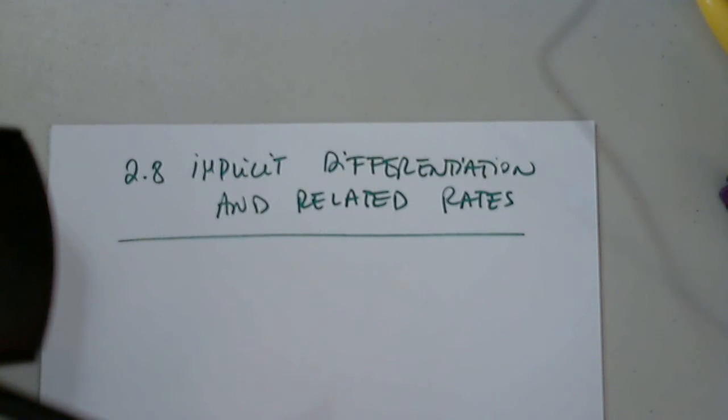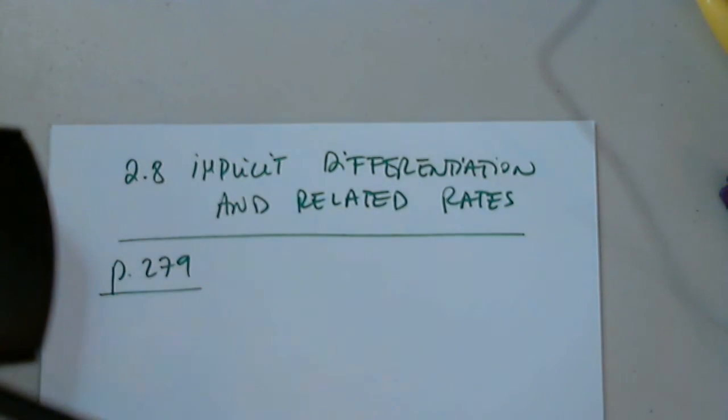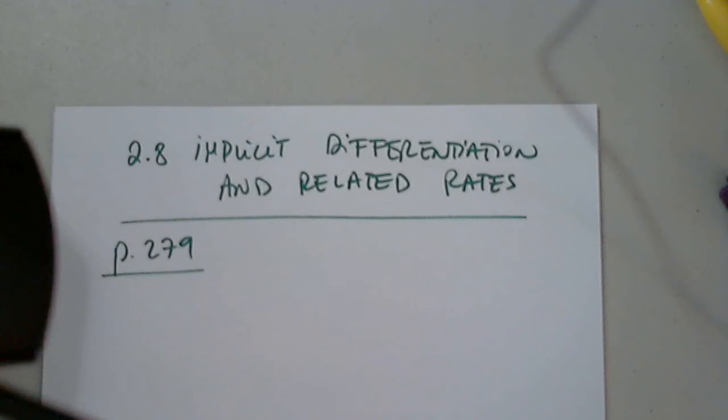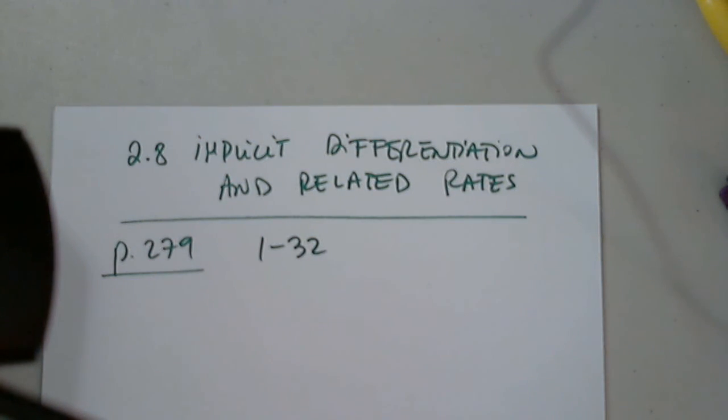On page, if you'd like to open on page 279, and choose any problem from 1 through 33. 1 through 32 if you want. I would choose first, so till you find the example you want. I will choose first and then you choose second.